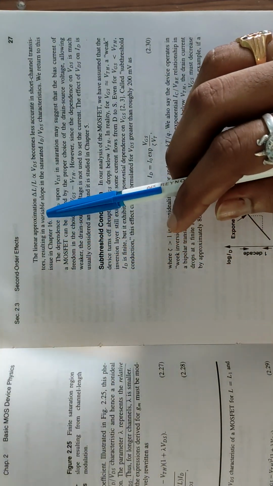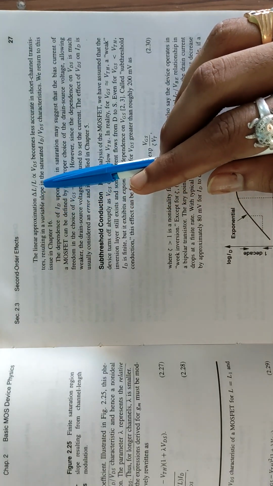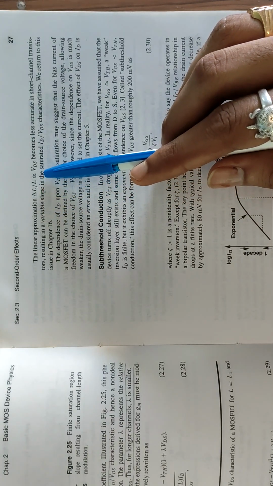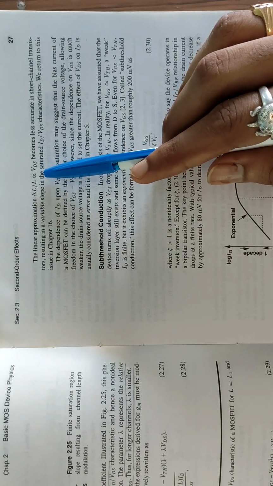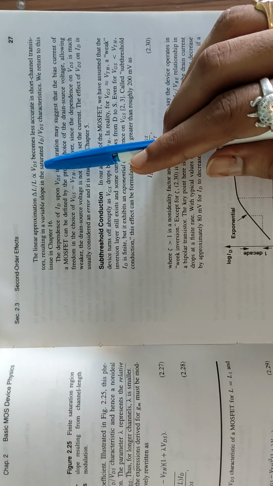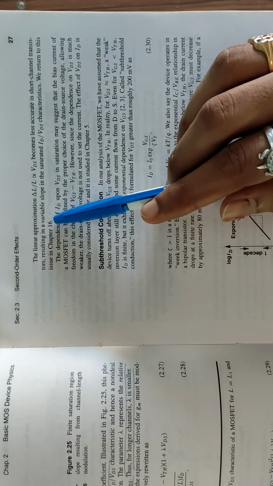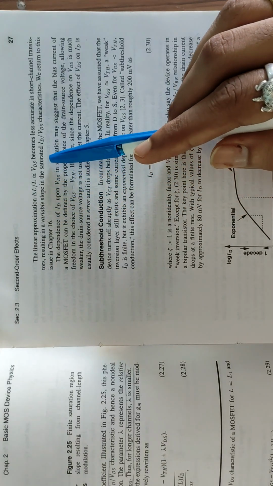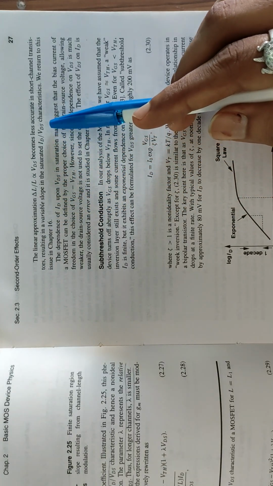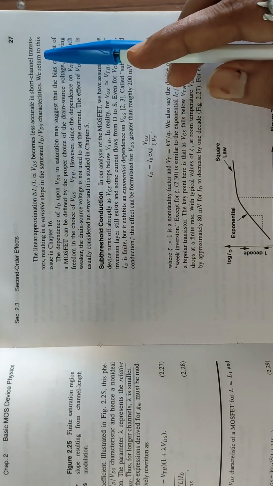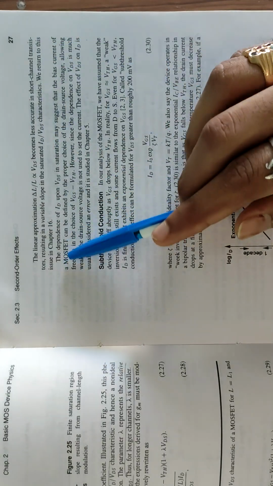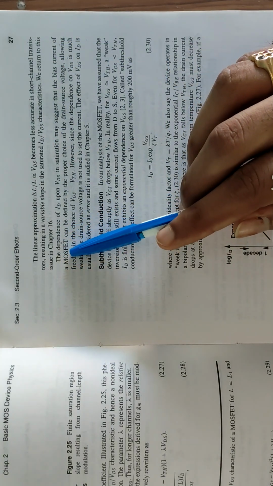The linear approximation, lambda L, directly proportional to VDS, becomes less accurate in short-channel transistors, resulting in a variable slope in the saturation ID-VDS characteristics. We return to this issue in chapter 16.